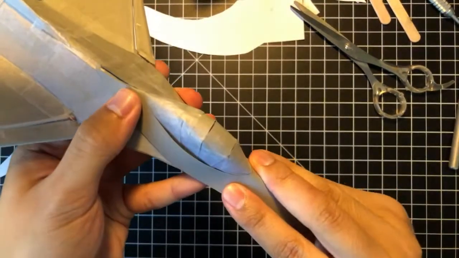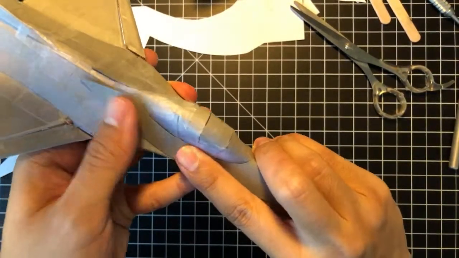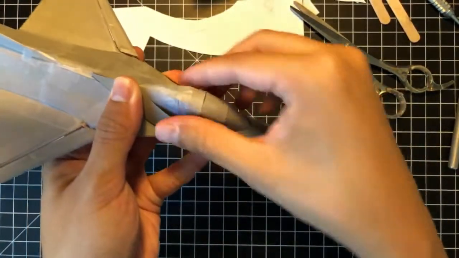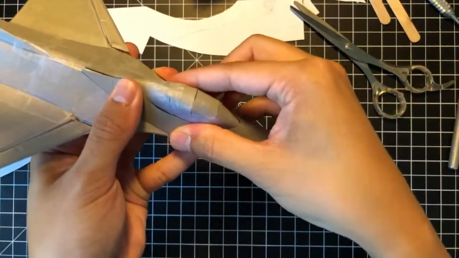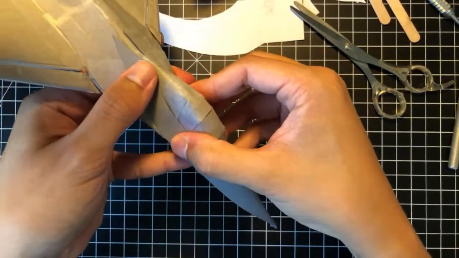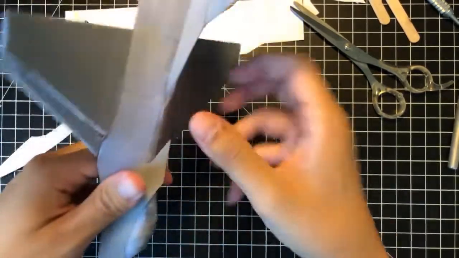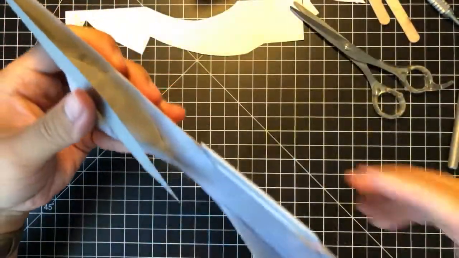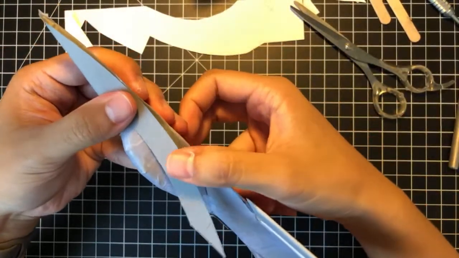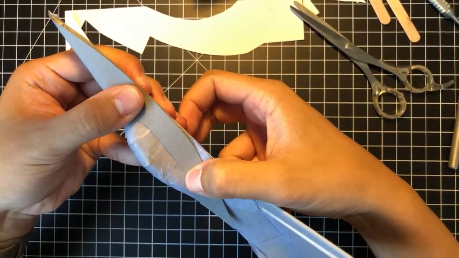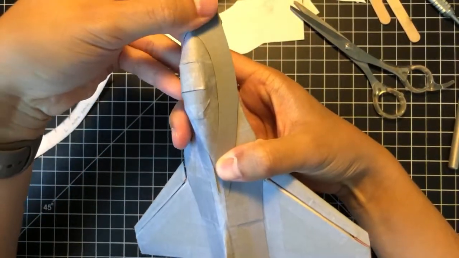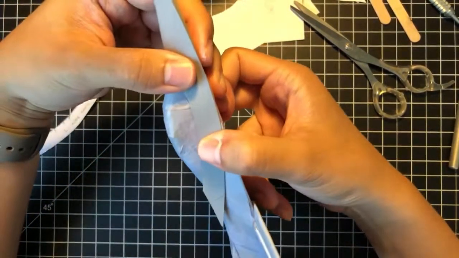And once that's done, okay, so it's not an exact fit, which is to be expected. Whew, all right. Just want to do this.